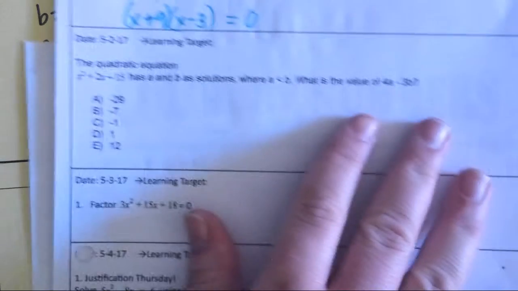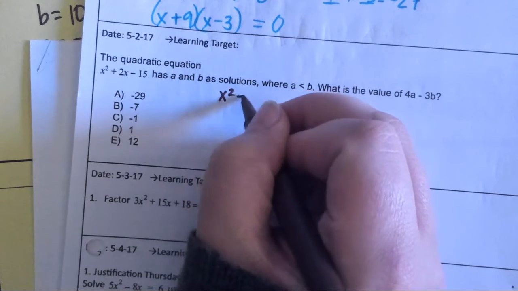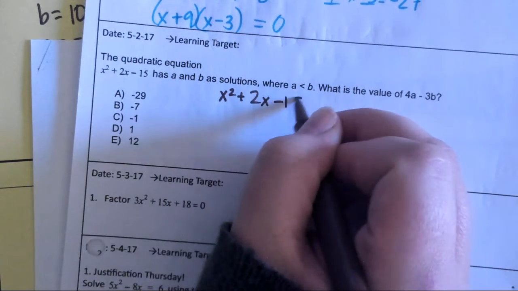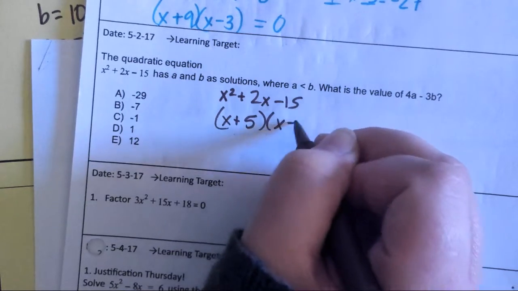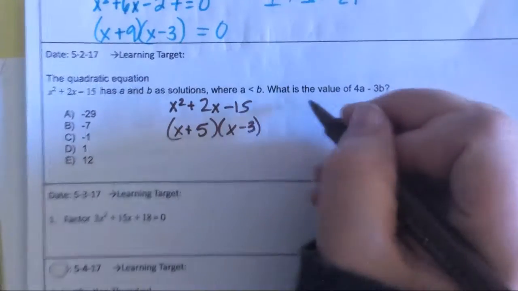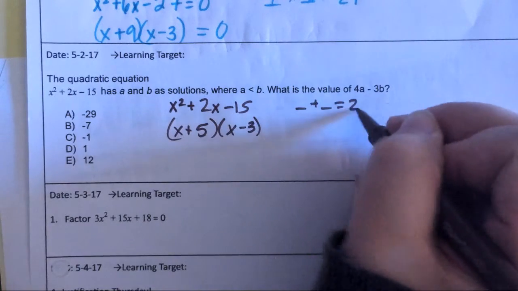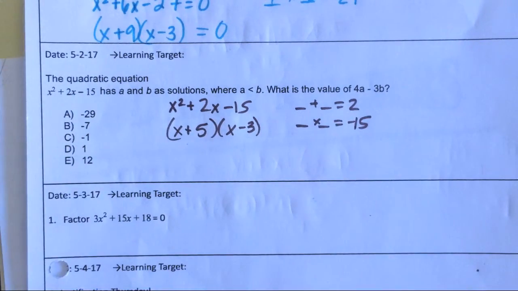Factoring again. So, lo and behold, are you surprised that I say today we need to factor? Can we factor x squared plus 2x minus 15? What can it factor as? He should try to think of two things that added to give 2 and multiplied to give negative 15. He came up with 5 and 3. 5 and negative 3.